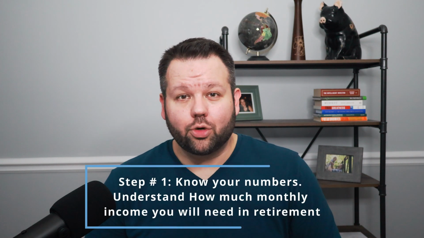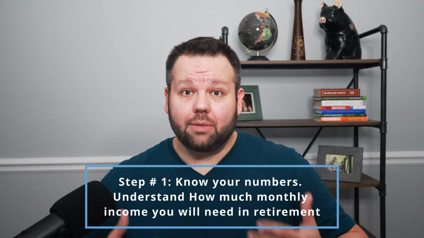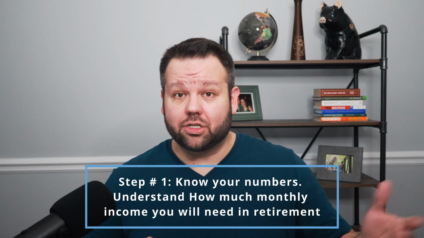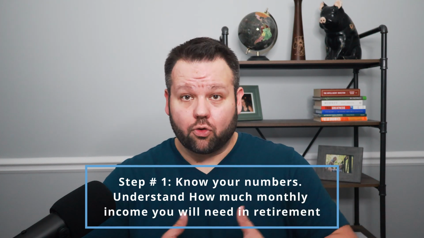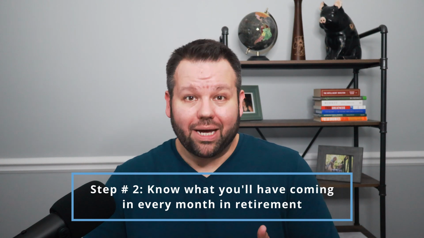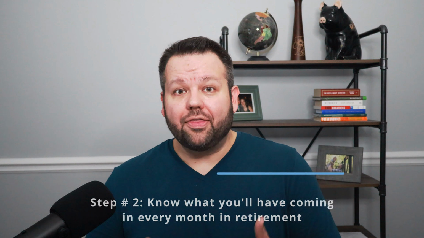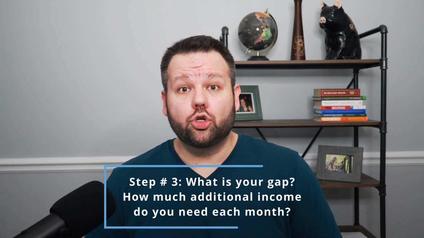One, how much income will you need in retirement? What's the dollar amount on a monthly basis that keeps the train on the tracks? We're not talking about the fun stuff here, just how much income do you need for regular everyday living? Step 2, how much guaranteed income will you have coming in? That's Social Security, pensions, other sources like guaranteed lifetime annuities, etc. And then 3, what's the gap between those two numbers?